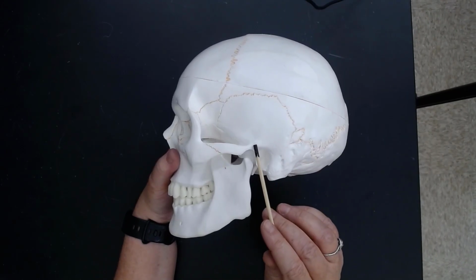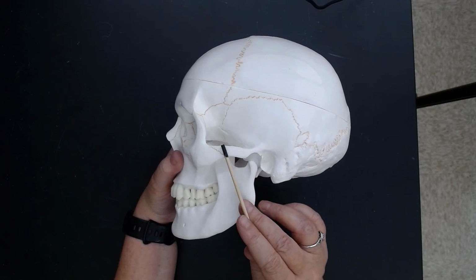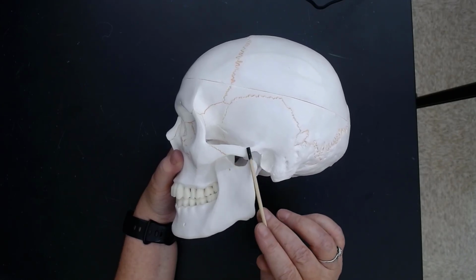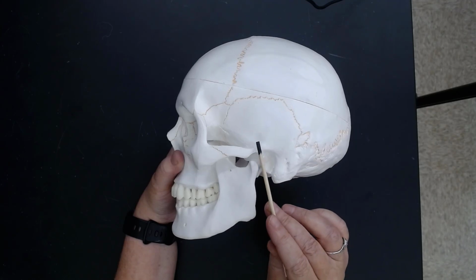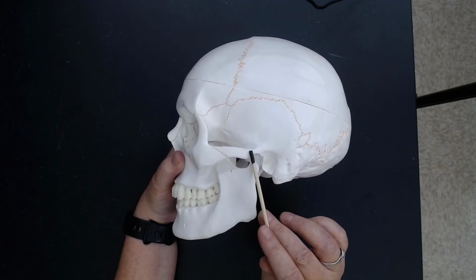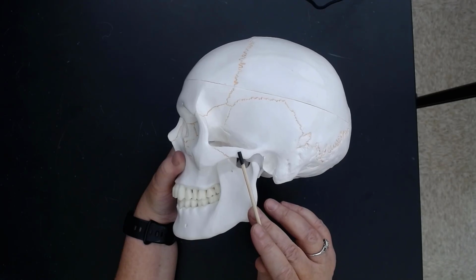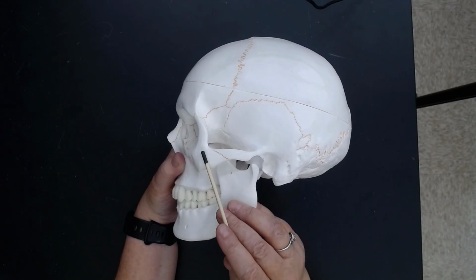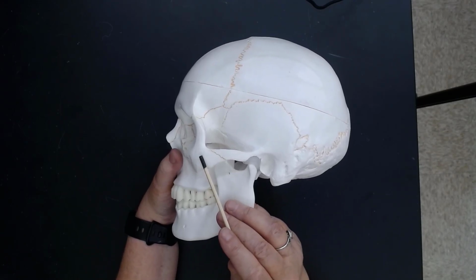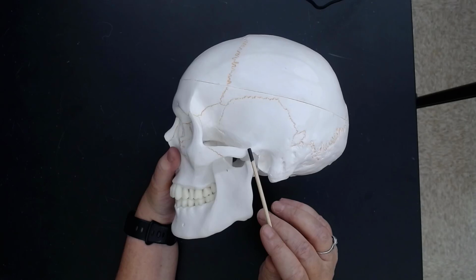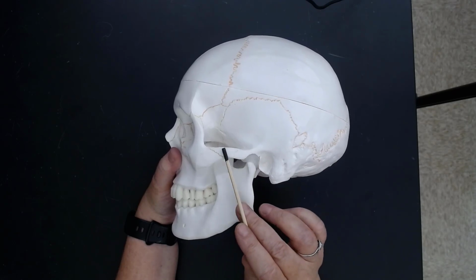So I also have this structure here that juts forth, and this is part of the temporal bone. This portion is actually called the zygomatic process of the temporal bone. Now, the reason it has its name is this is the zygomatic bone. So it's called for what it's pointing to.